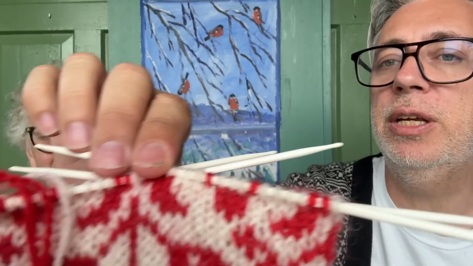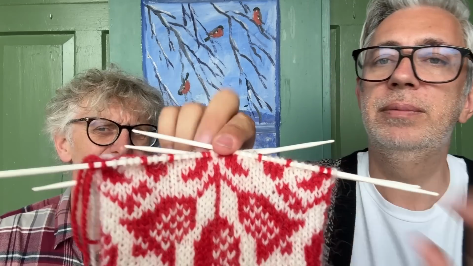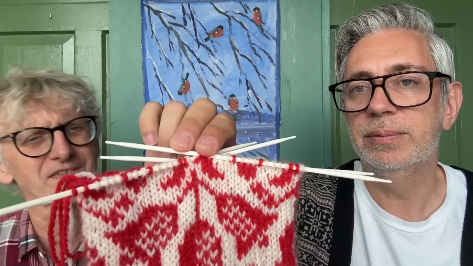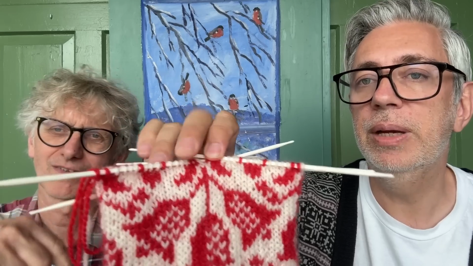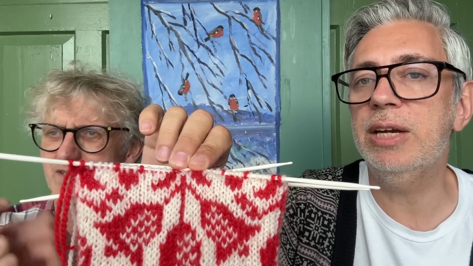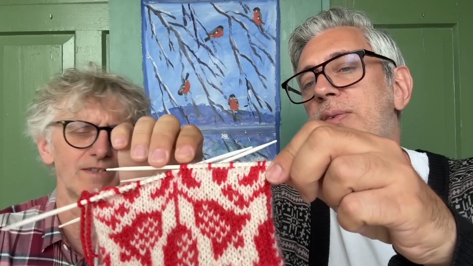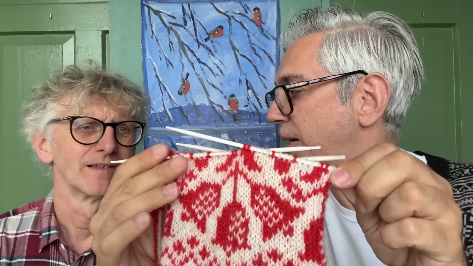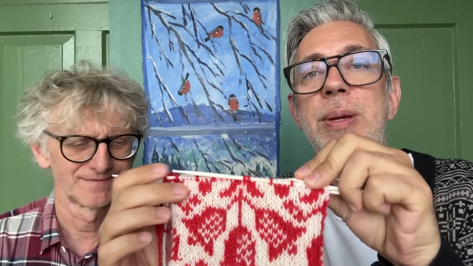Anything in particular you want to bring up? You have to carry floats, and you have to remember the staggering. Keep in mind, twisting the yarns over each other, carrying the floats. And it looks like we're getting a new little design coming up. There's something coming there. That will be very exciting.